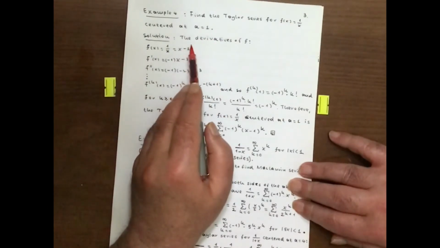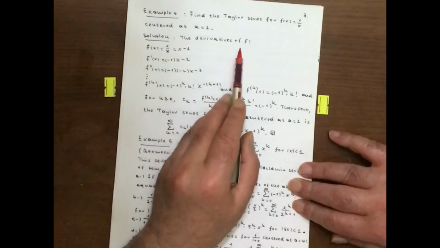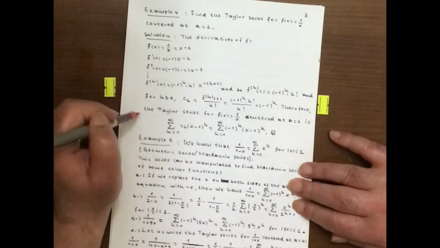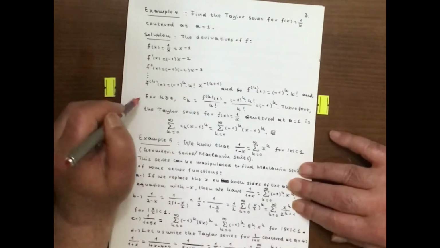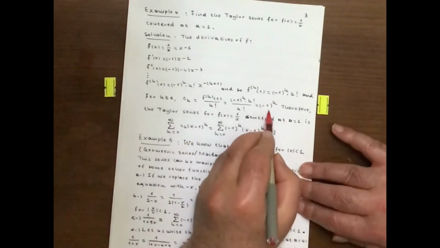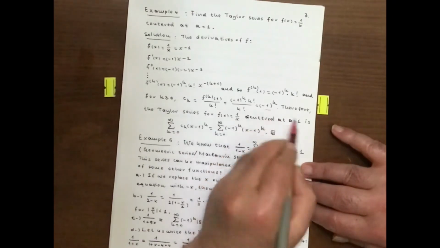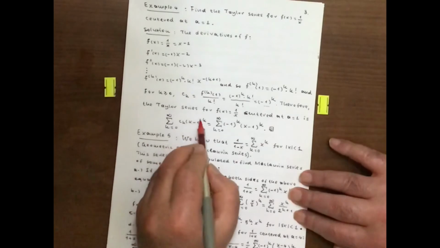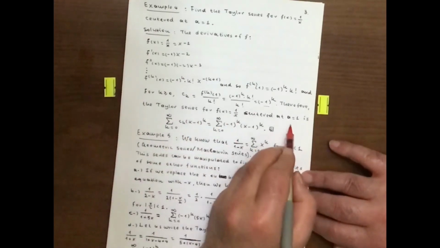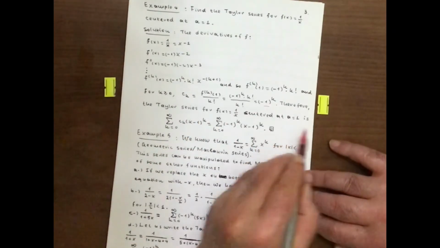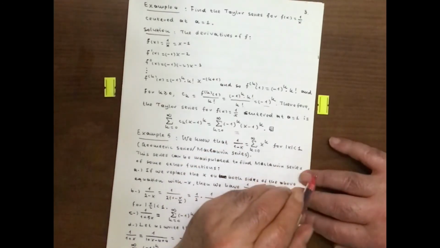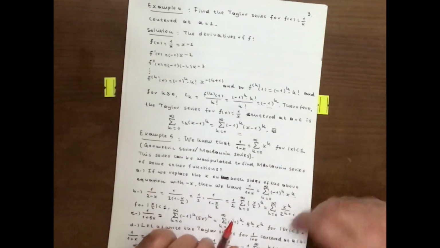Now, if we take again the derivatives of the function f, then we have such equalities, and then the coefficient of the power series is equal to minus 1 to the k, and so the Taylor series for 1 over x centered at a equals 1 is such an infinite sum.